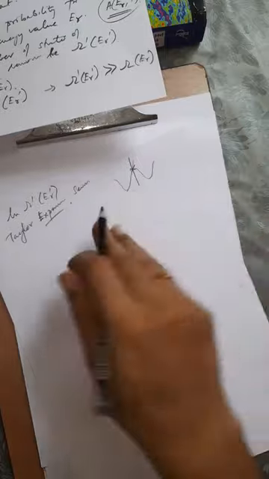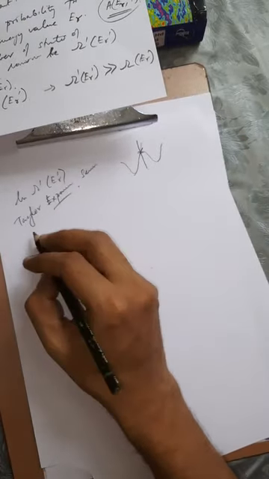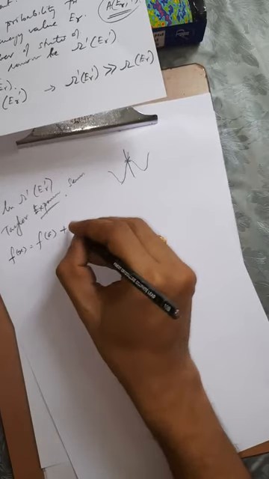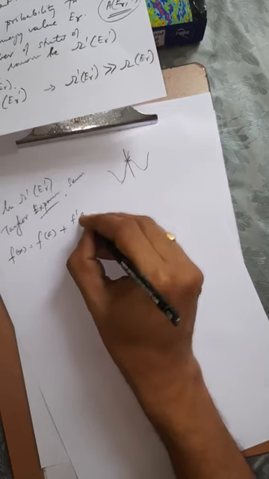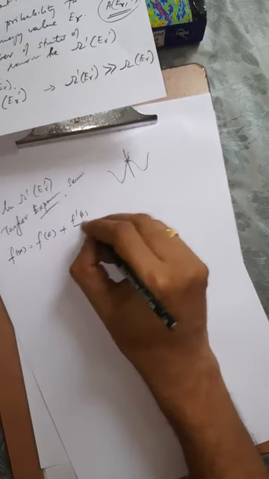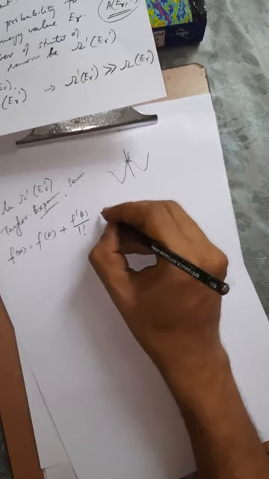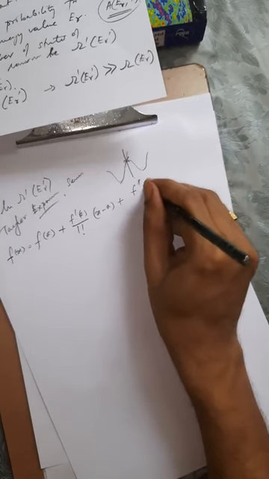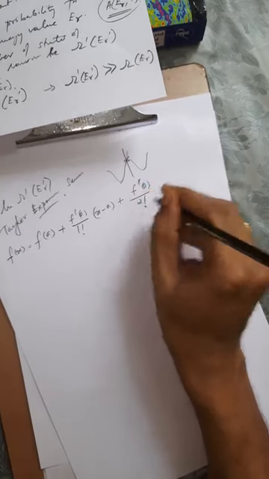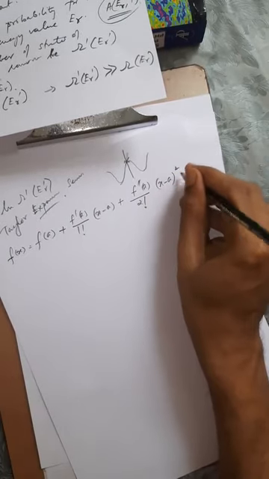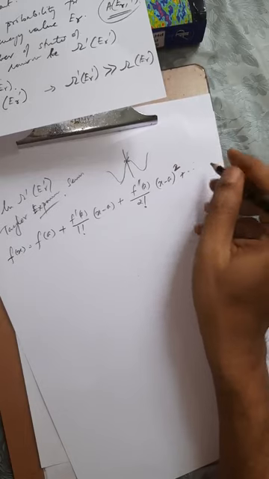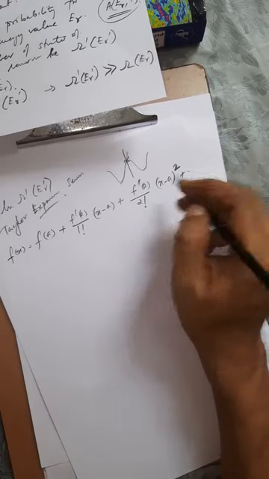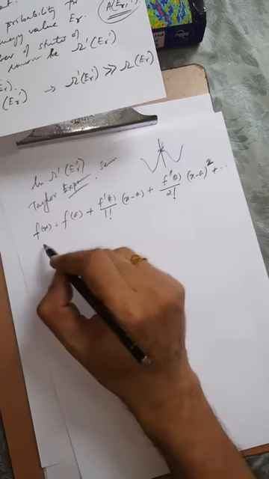So what is the Taylor series expansion? Remember that f of x is equal to f of a plus f dash a by 1 factorial x minus a, plus f double dash a by 2 factorial x minus a the whole square, plus etc. It goes on to f triple dash a, x minus a the whole cube, and all those things. So this is the general form of the Taylor series.